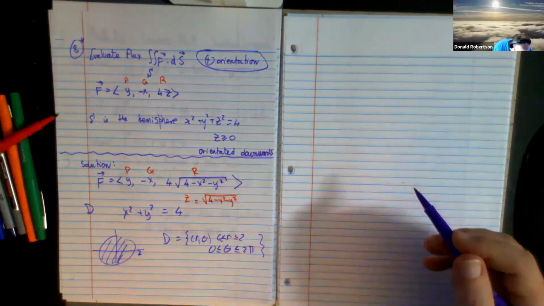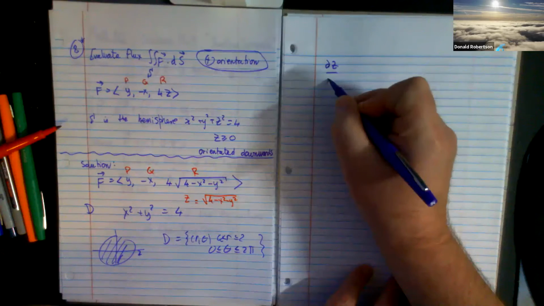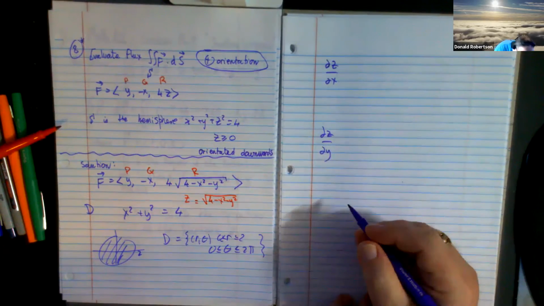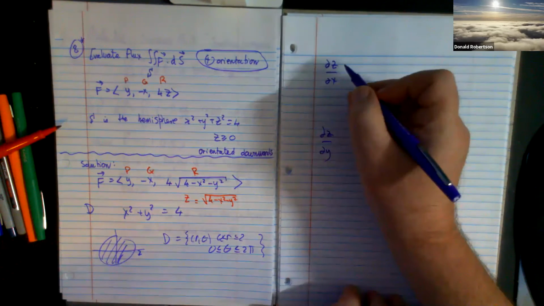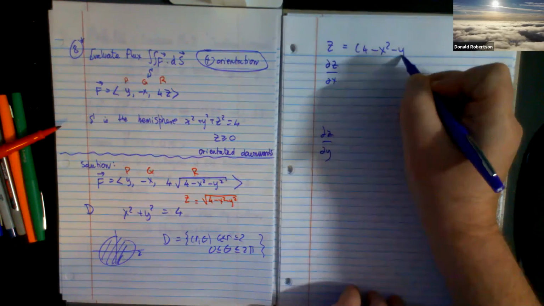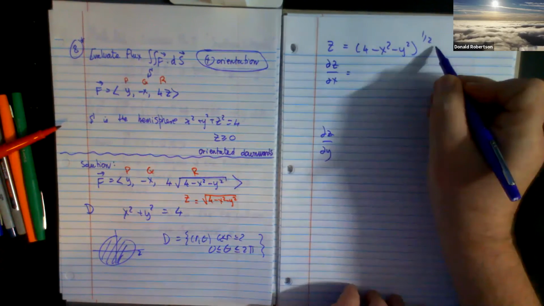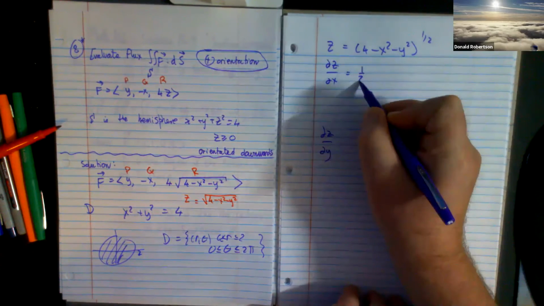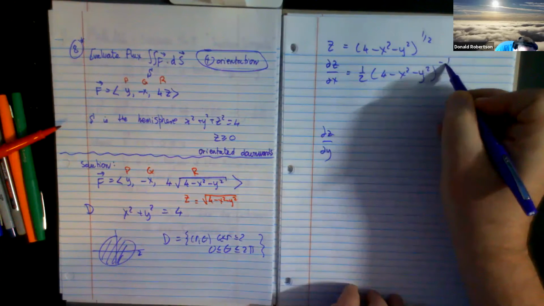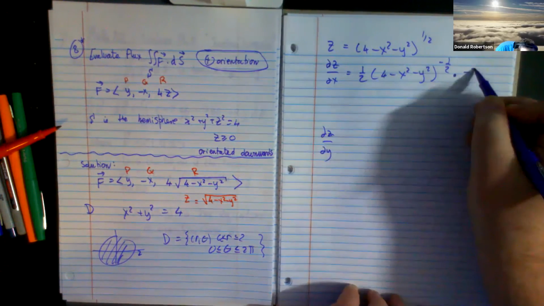So do some side work while I'm at it then. I know from the formula that I'm going to have to find these two guys, right? And since Z is that guy, a partial derivative with respect to X is going to get 1/2 all of this guy to the -1/2 times the derivative with respect to X, which is this guy.